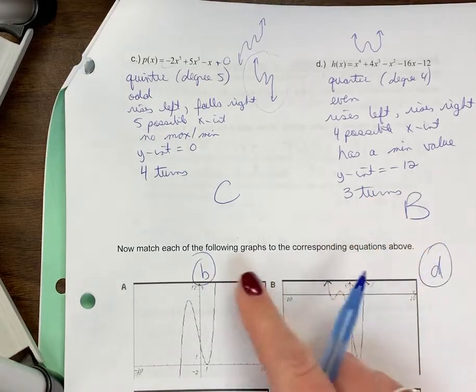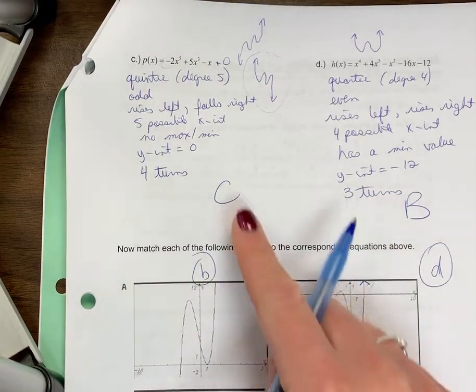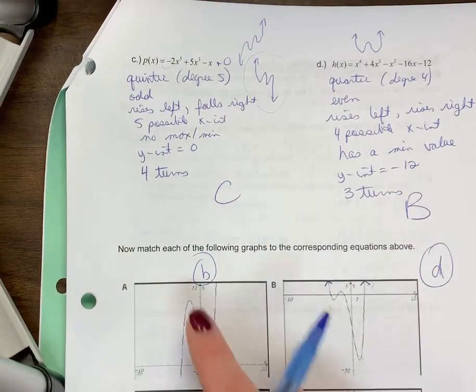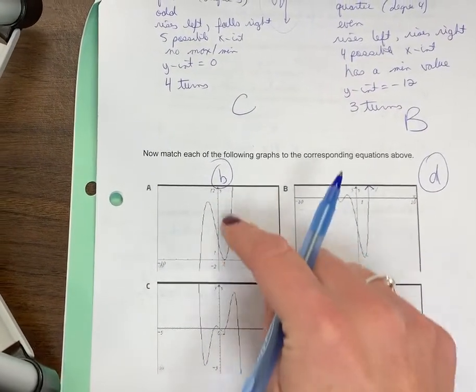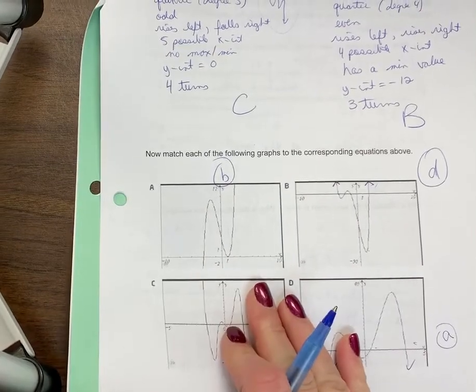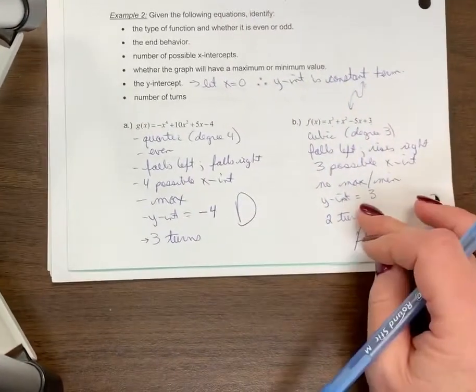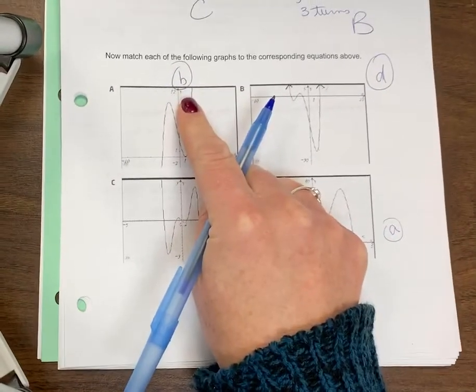Okay, now to the matching. And you probably saw my letters here as you were going. So match each equation. This one has to be a cubic one. If it falls left, rises right, it's a positive cubic one. So the only one that fits in was this one. So that's graph A, or you could have written equation B. I kind of did both.